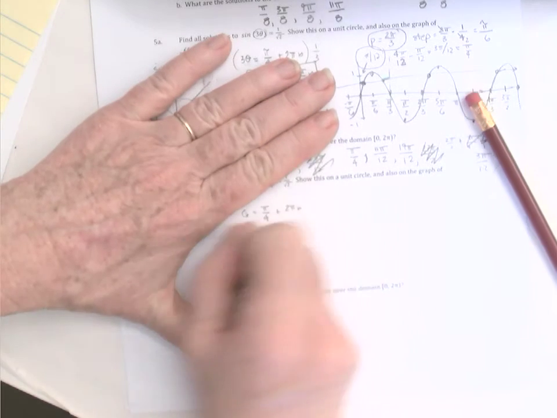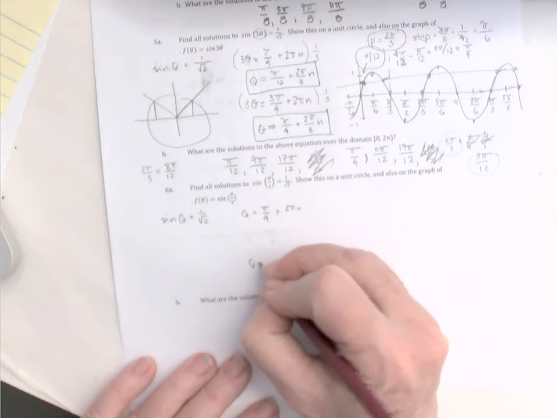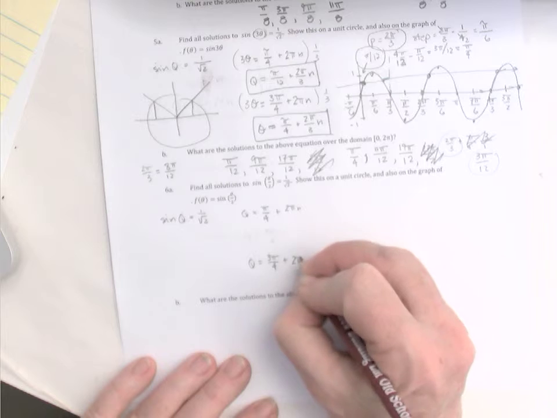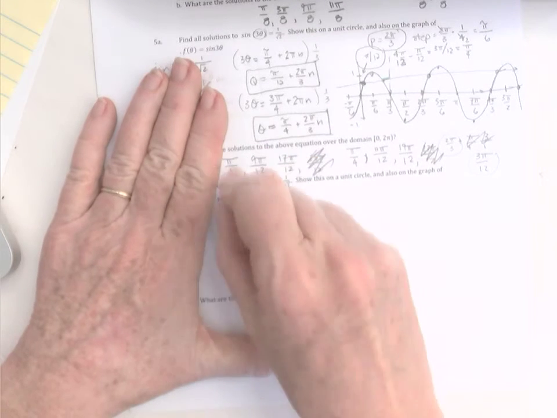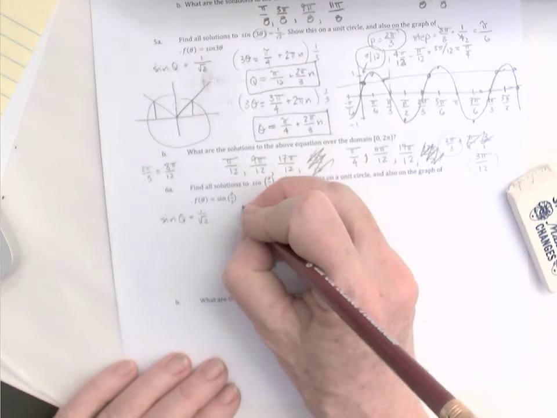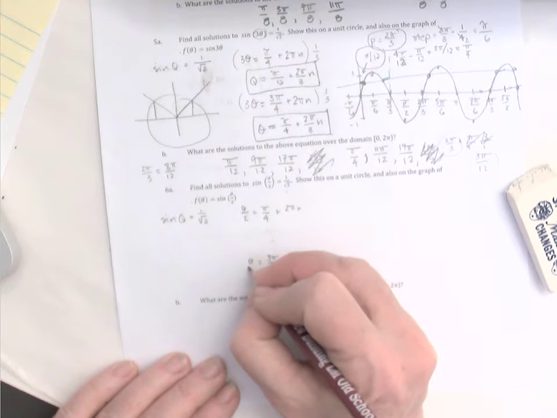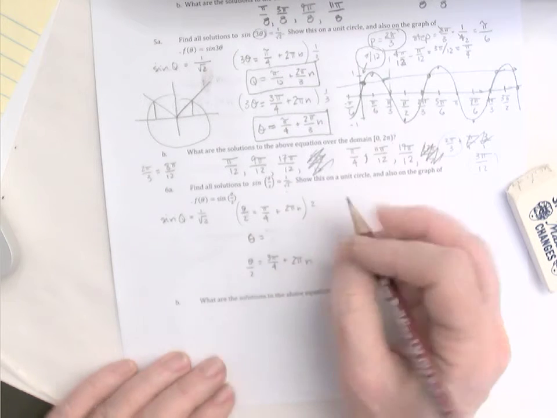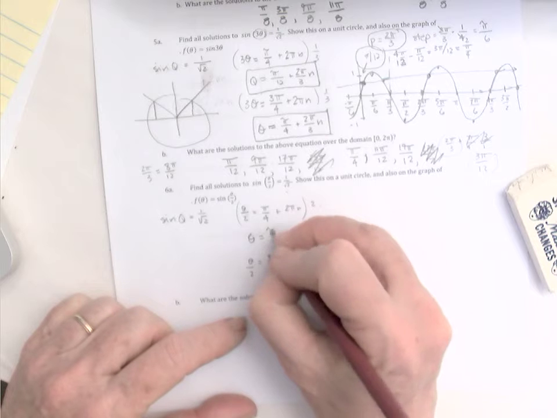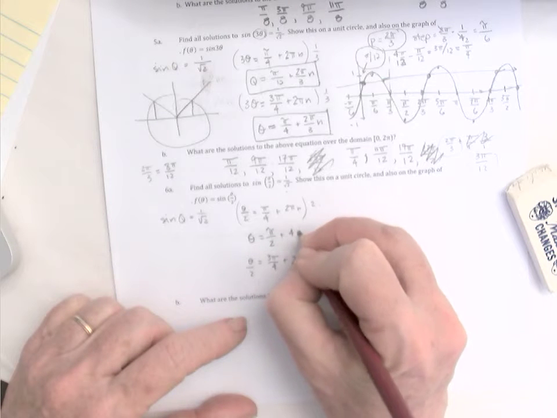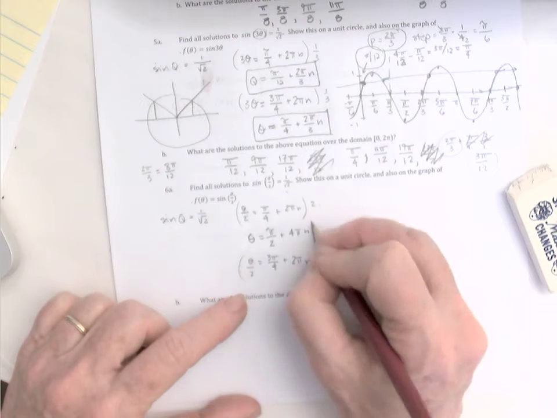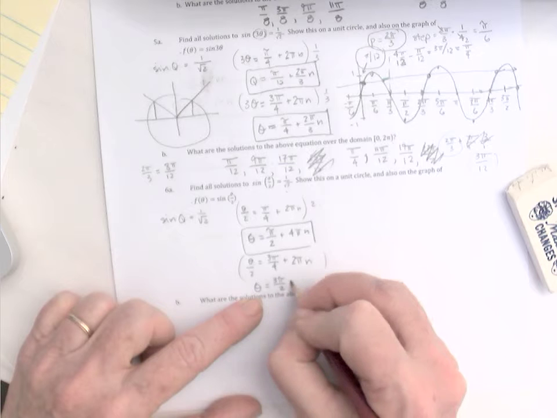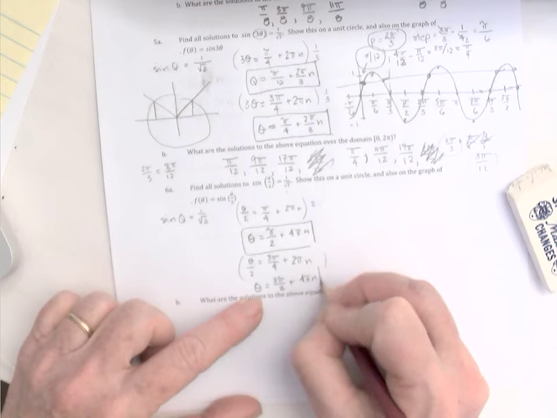Or q is going to be 3 pi over 4 plus 2 pi n, except we don't have a q. We have theta over 2. So what I'm going to do in each case is get rid of the 2 on the bottom by multiplying by 2. So theta then is going to be 2 pi over 4, so pi over 2 plus 4 pi times n, and down here theta is going to be 3 pi over 2 plus 4 pi n.